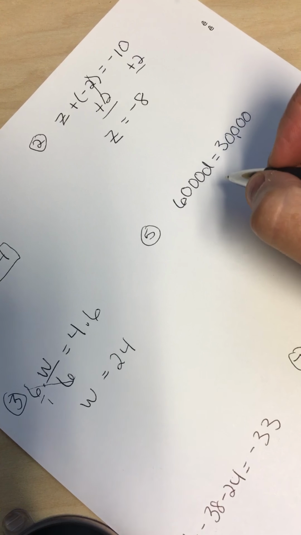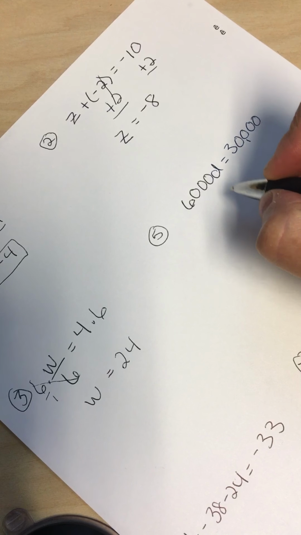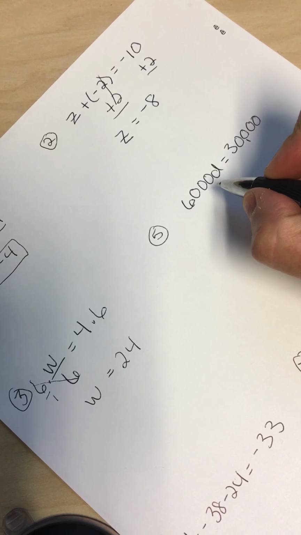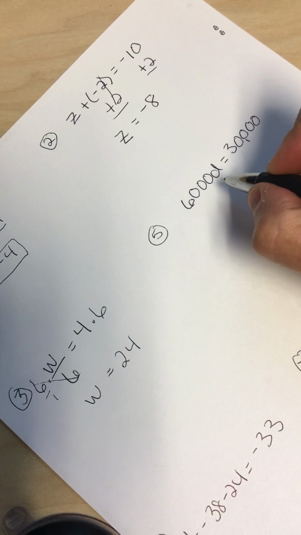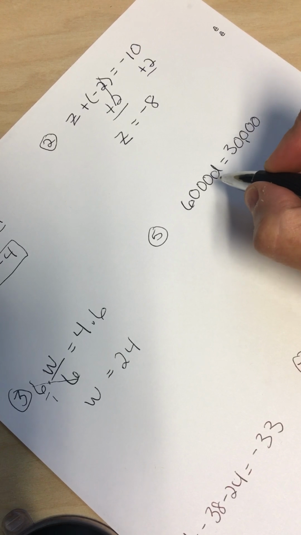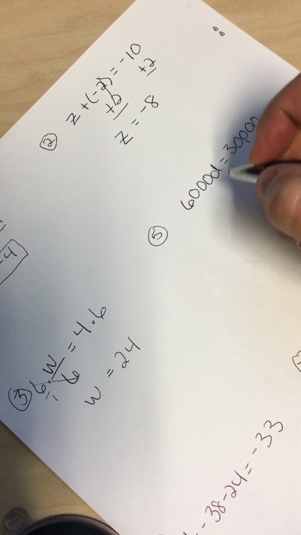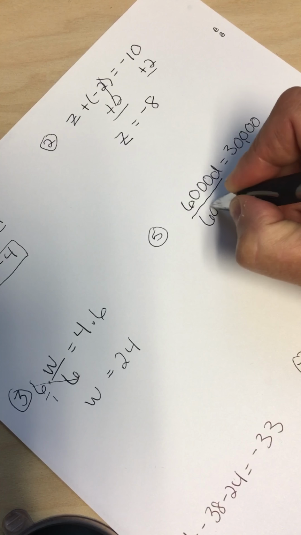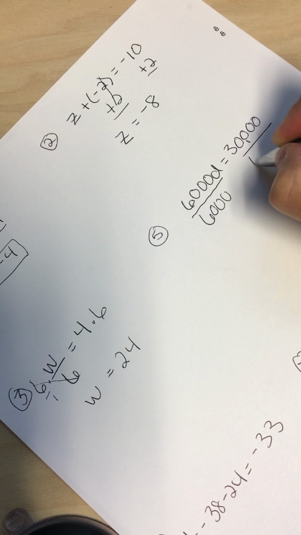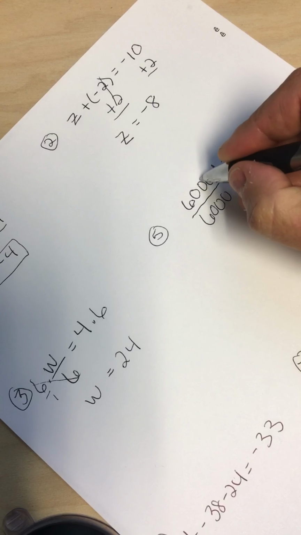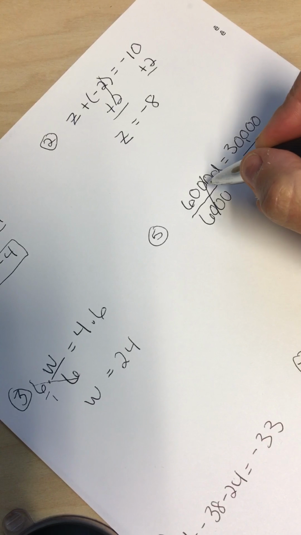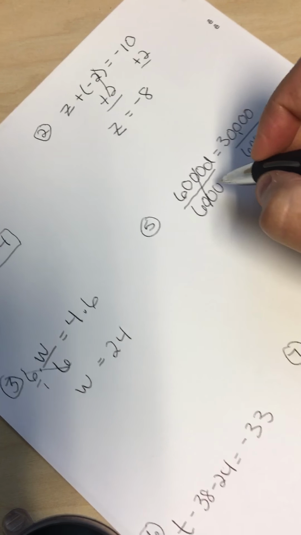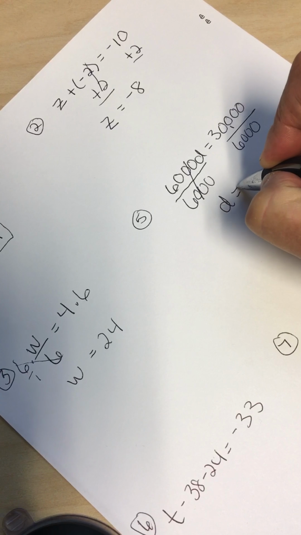For number 5, we have 6,000d equals 30,000. Whenever you have a number or a constant next to a variable, that means to multiply. There's no plus or minus sign here. This means 6,000 times d. The opposite of multiplication is division, so I'm going to divide both sides by 6,000. Whenever you have a number over itself, that equals 1, and 1d is the same as d.